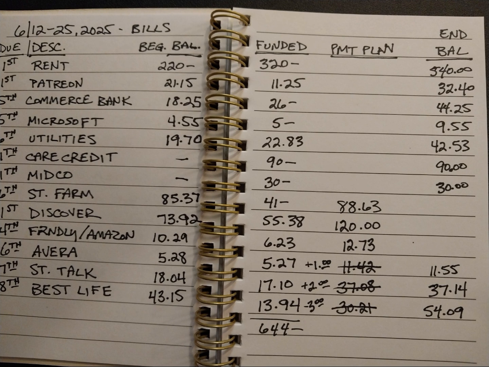So I crossed out Avera, Straight Talk, and Best Life. But the payday matches up right around the same time that Avera and Straight Talk are due. And so I decided to just make sure that those categories have a balance enough to pay the bill just in case it comes out of the bank a day earlier than I think it's supposed to come out.